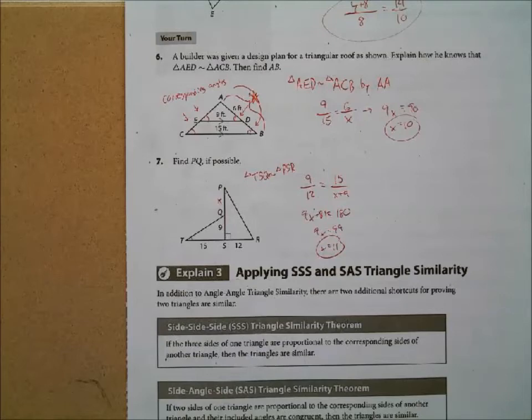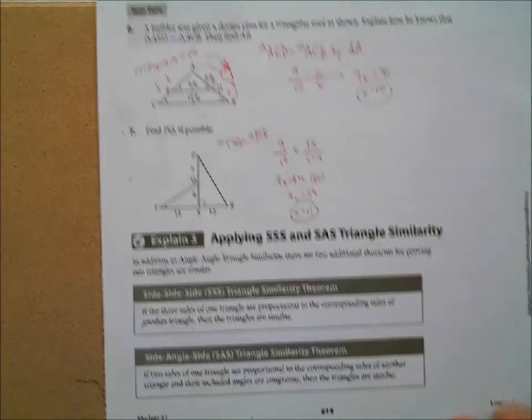Okay. This is a little bit trickier than congruence, right? Things aren't just equal. We got to be able to set up these ratios. So it makes it a little bit trickier. All right. We'll get some more practice with that, though, in a second here.